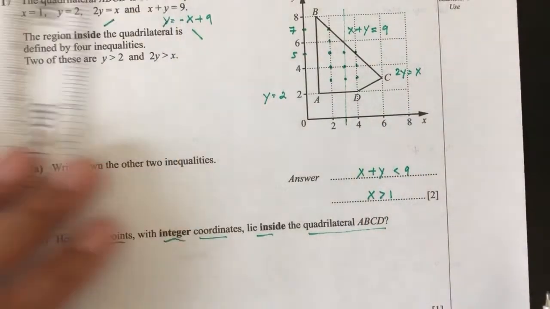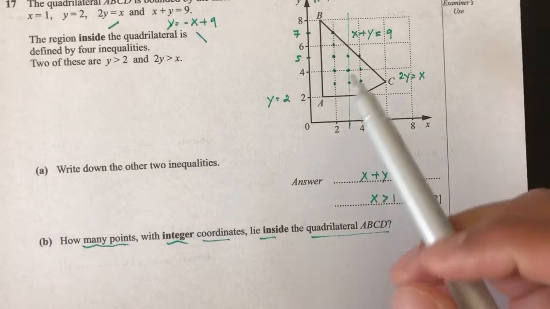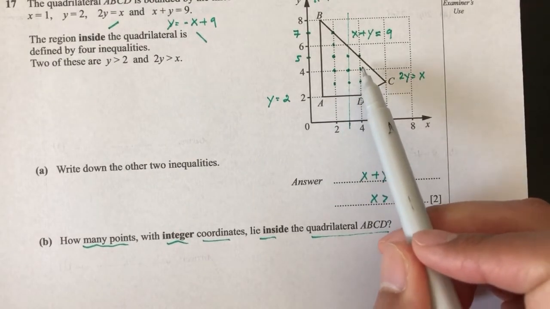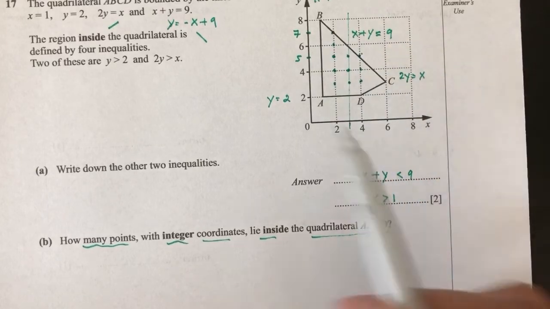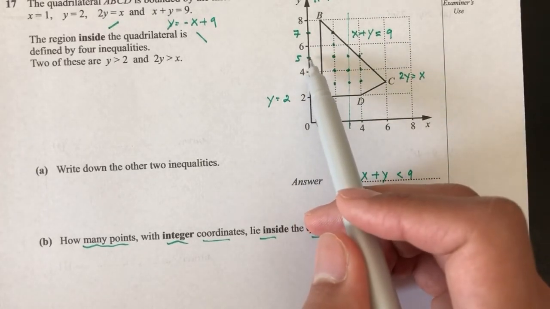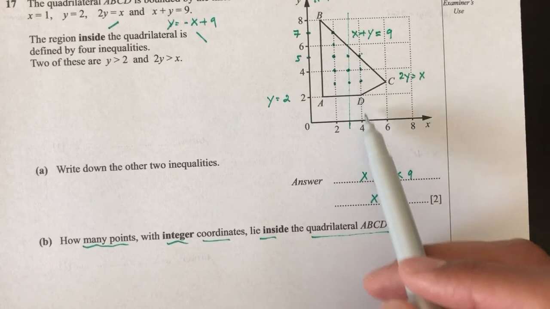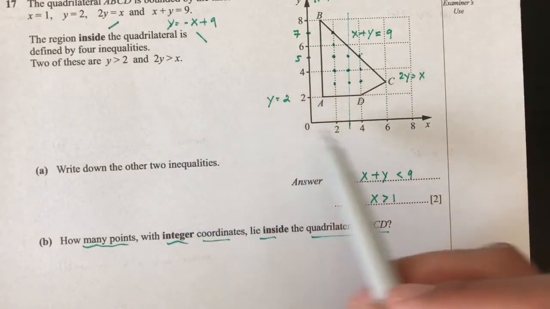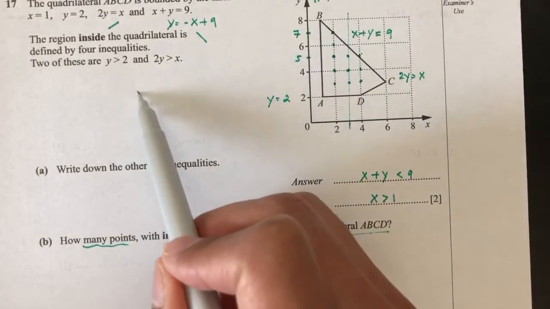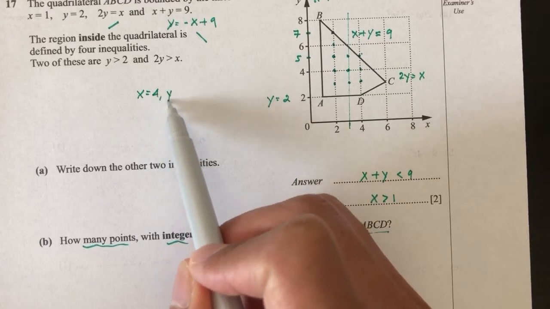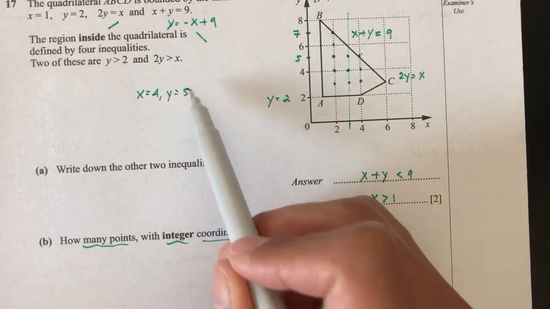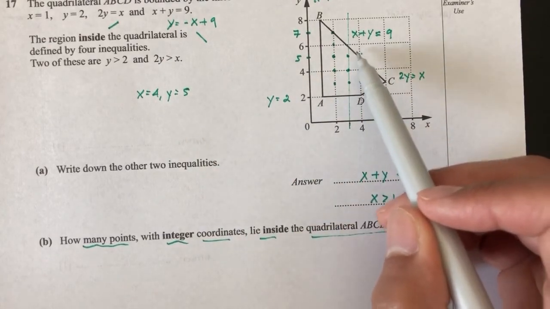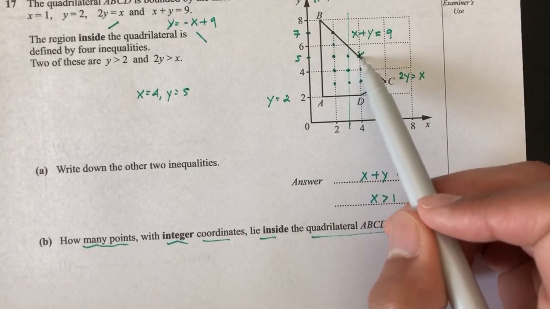So let's find out. For now, we count how many points. We count 1, 2, 3, 4, 5, 6, 7, 8, 9. We have to find out if these 2 are inside. So the value of x is 4 on this line. If x is 4, what's the value of y? Let's find out. Y will be 5. Okay, so it is exactly on the line, so it will not be inside. So we don't count this one.